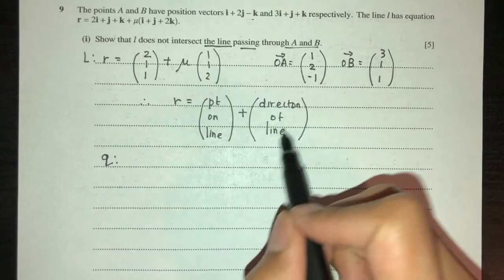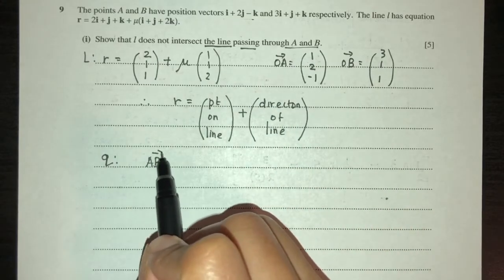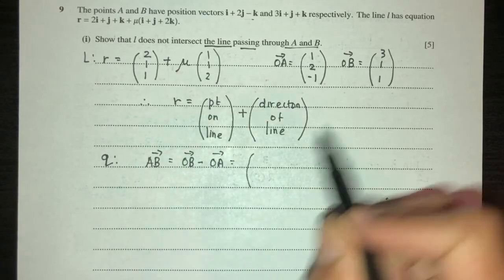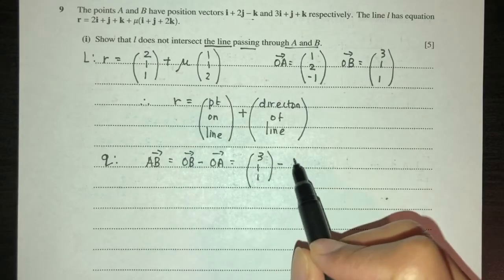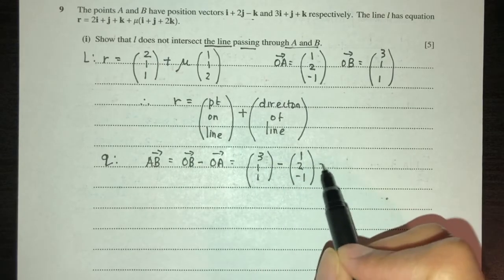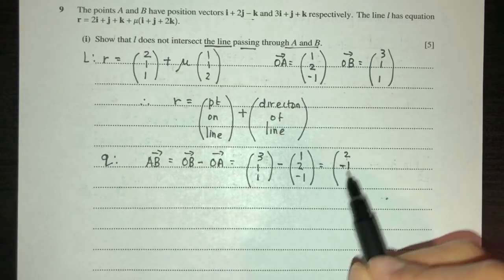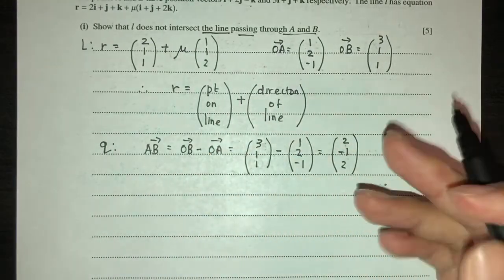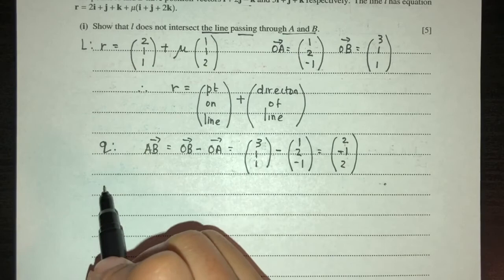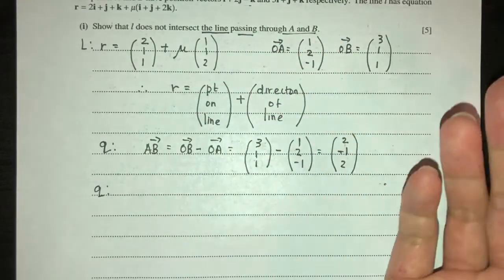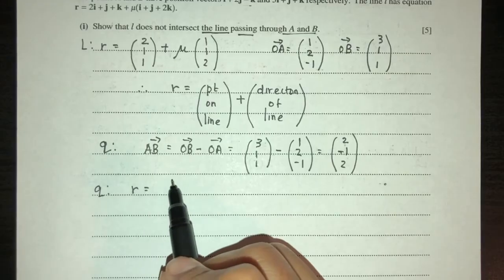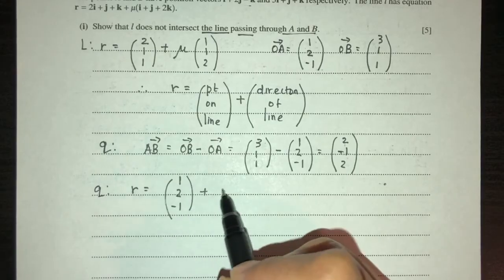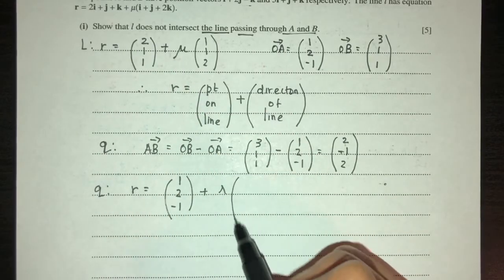So to find the direction of the line, we have to find direction of AB, which is equal to OB minus OA. Okay, so OB has been given to you as 3, 1, 1 minus OA, which is 1, 2, minus 1. That is 2, that is minus 1, and that will be 2. That is the direction of your line, which will go here. Now, a point on the line can be anything. You can choose any one of those. So basically, your equation of your line Q, which we say it is this line for now, is R equal to a point on the line, we can choose any of those two. Okay, we can choose this one, plus, let's use lambda, because here we have used mu already, times the direction of the line.